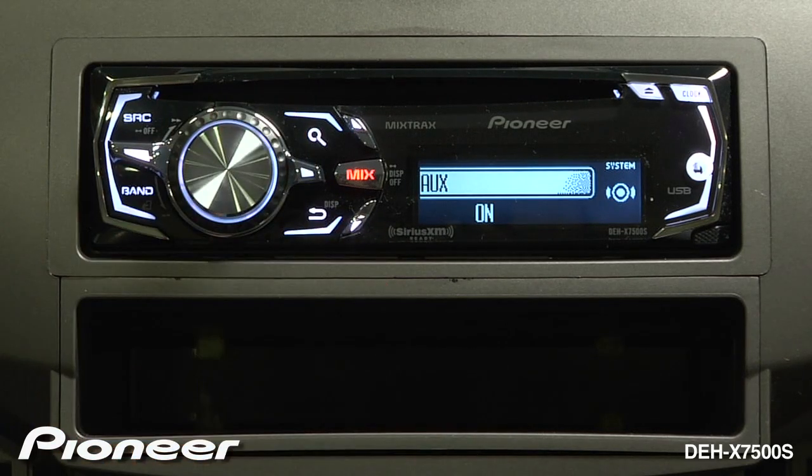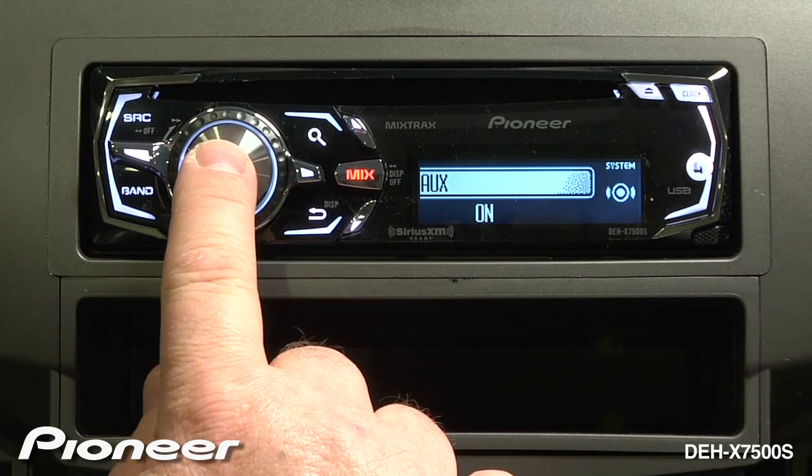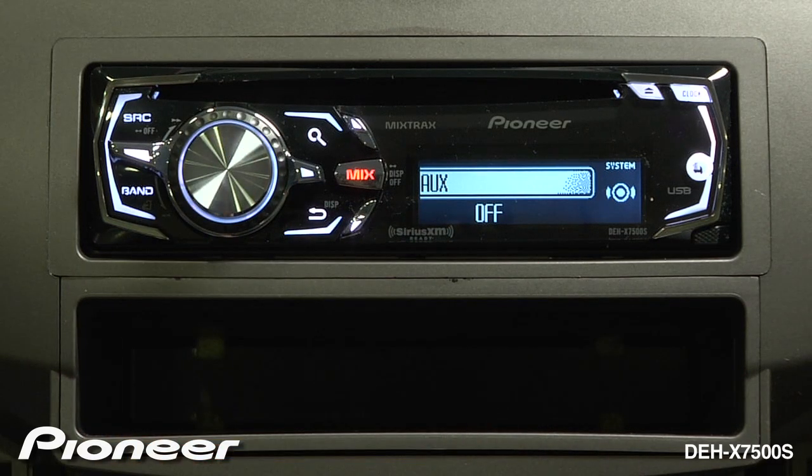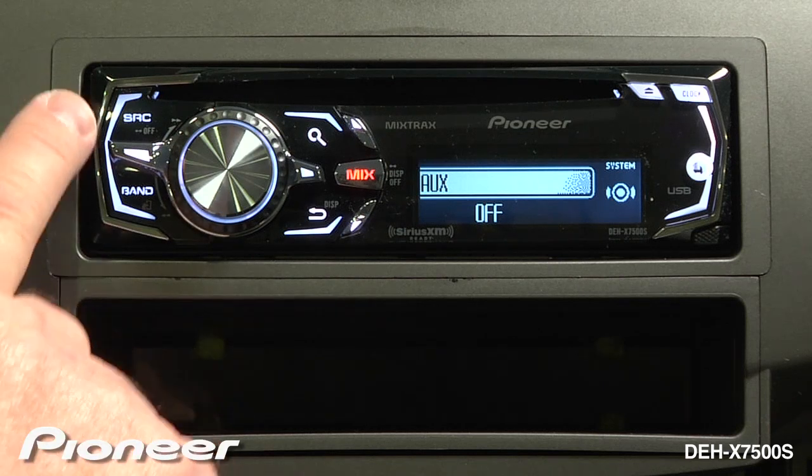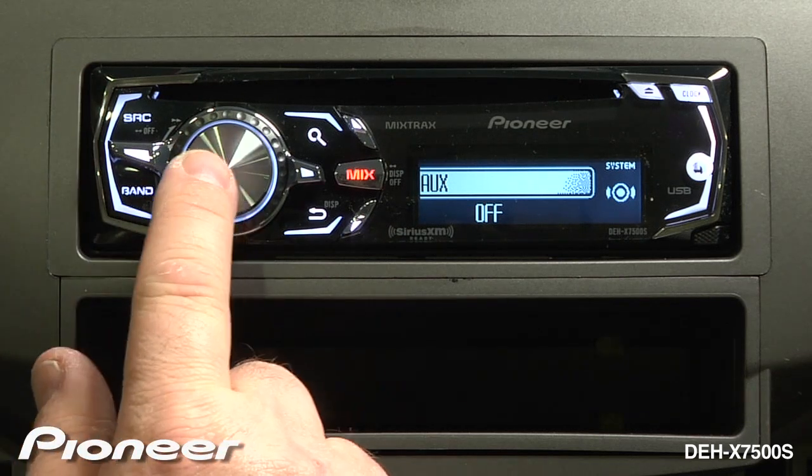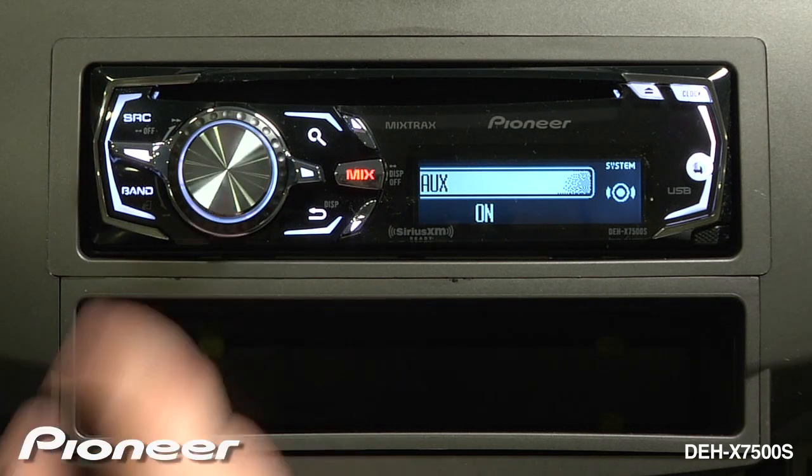And we'll scroll over to the next one, which is right now our auxiliary is on in our source list. We can switch auxiliary off, which would take auxiliary out of the source list when you press the source button over here. But I like to have auxiliary on my system.